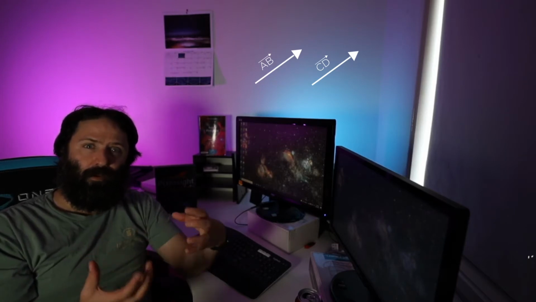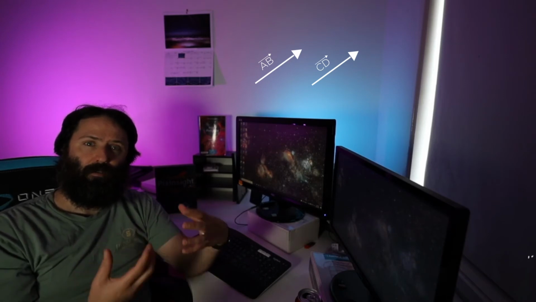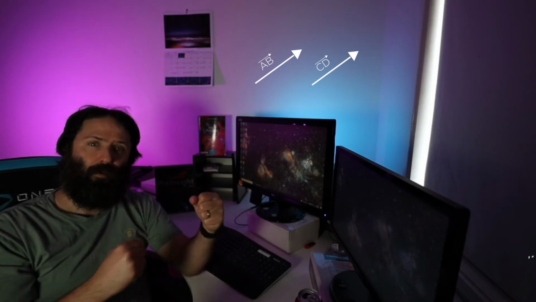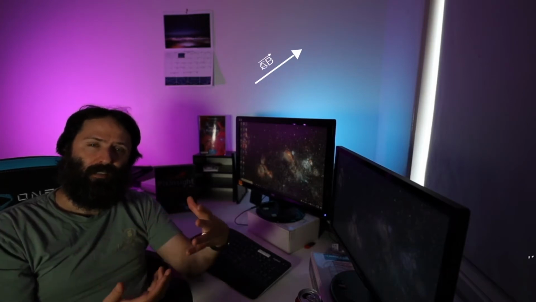Therefore, they're really the same vector. They're just at different positions. So hence why we might call them a position vector. I can move them around wherever I want. And if I overlay them here, as you can see, they're the same vector.